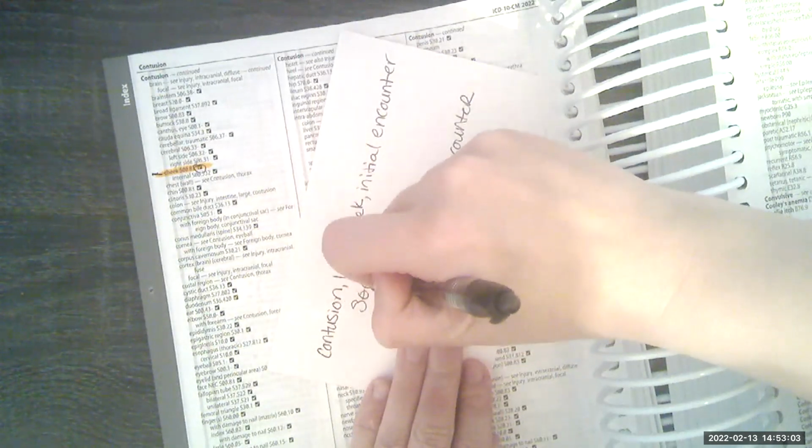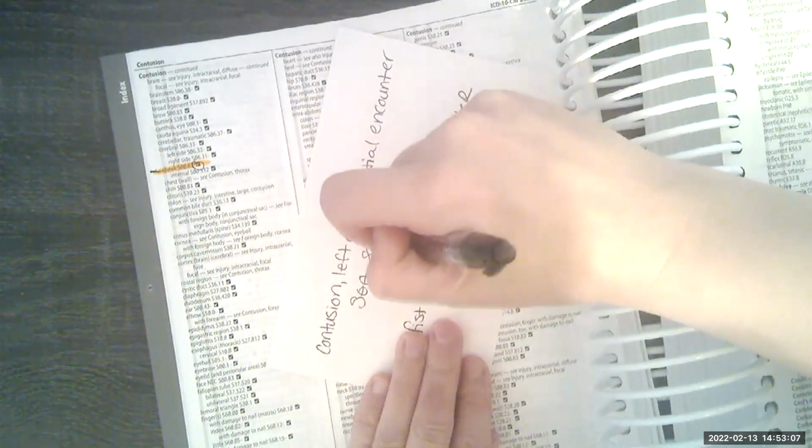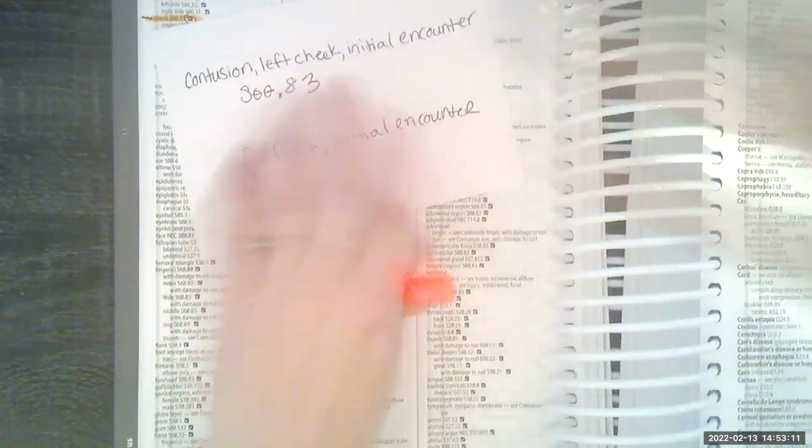And as you'll see here in the AMA, it has a little check mark. And if you look down at the bottom, there's a little guide here, and that tells you there are additional characters required. So we are going to double check it. We would always double check it. So even if there was no check mark there, you need to double check it in the tabular. Okay, but this is where we're going to start, S00.83. And we are going to look that up in the tabular, which is over here.